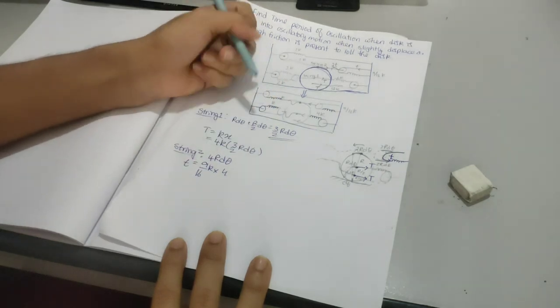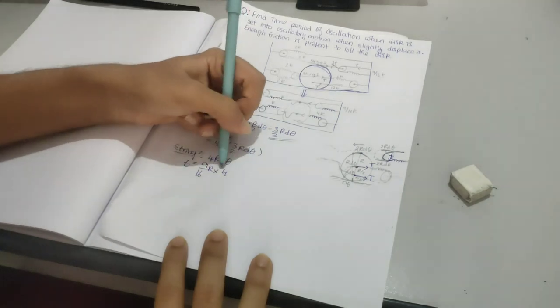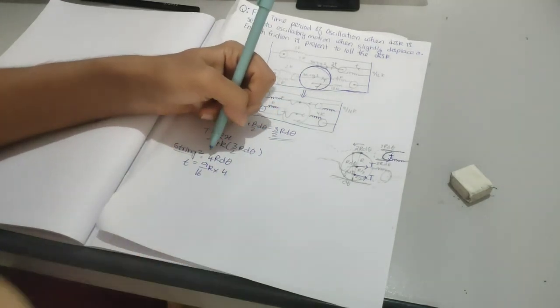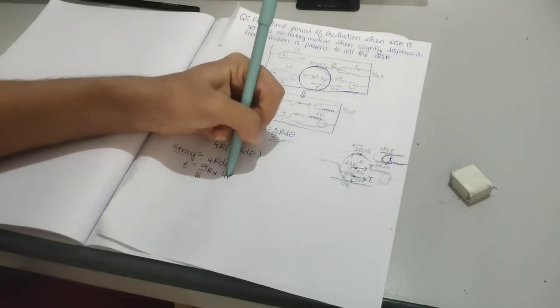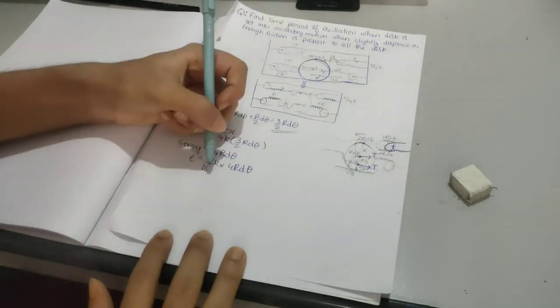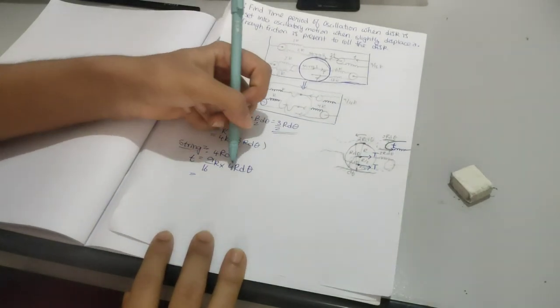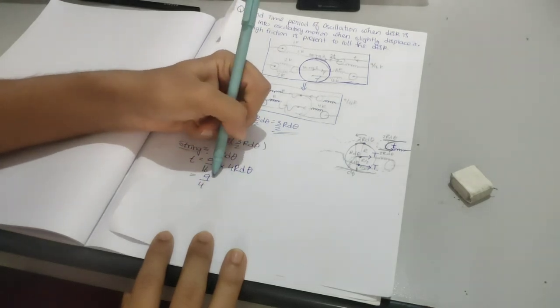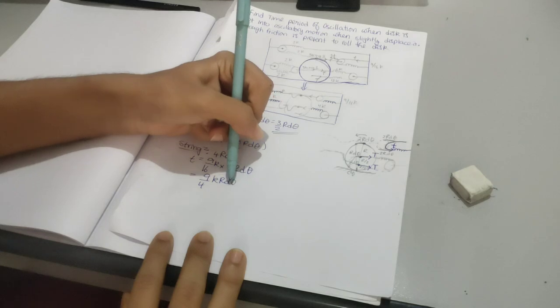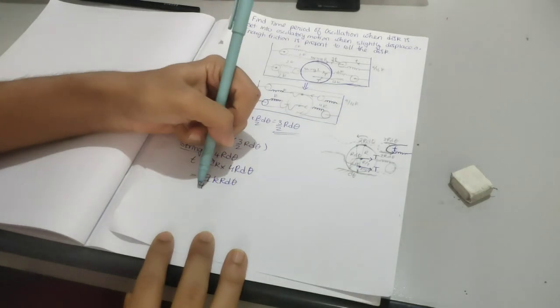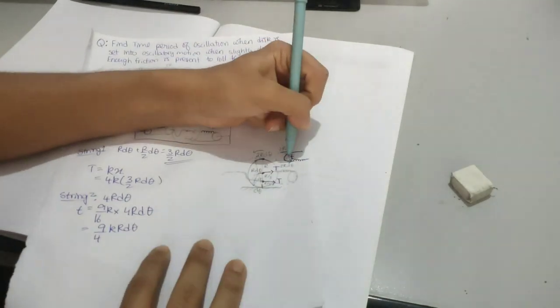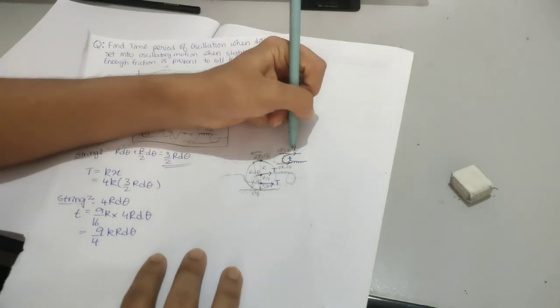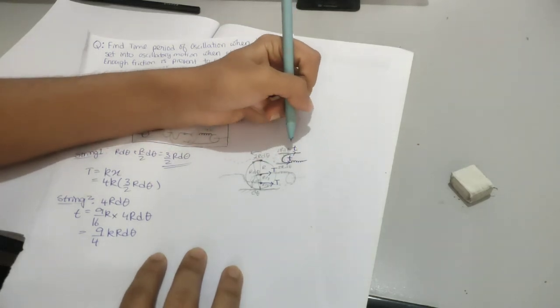Oh yeah, so you basically have k into 4 r d theta. So this is essentially 9 by 4 into k r d theta, right? And since these both are the same string, the tension here is going to be 2t.